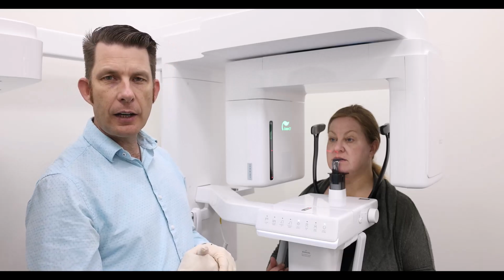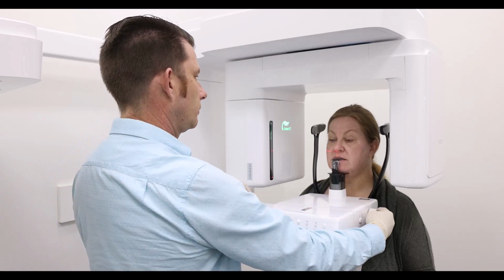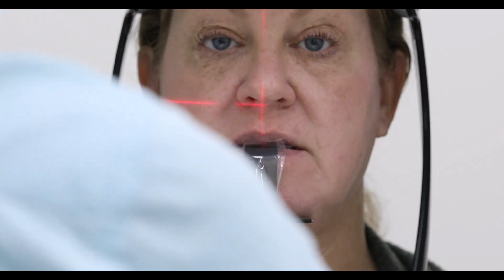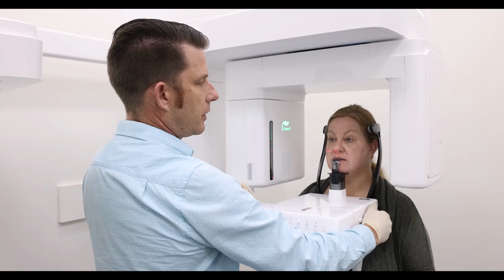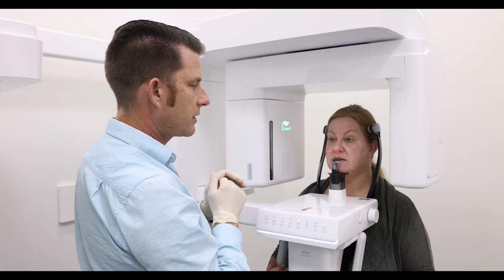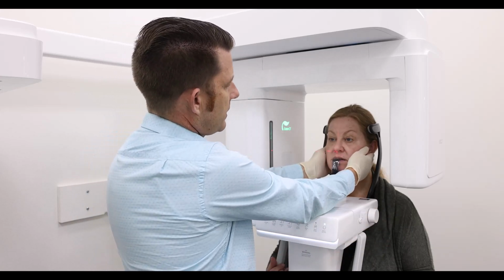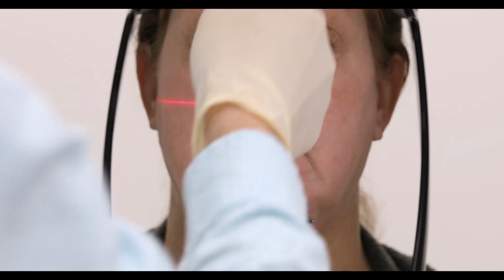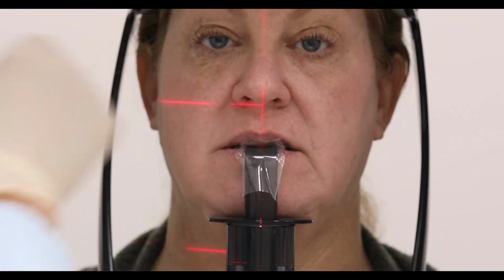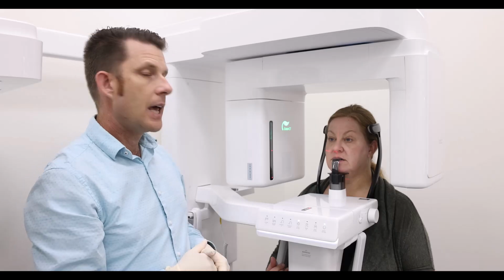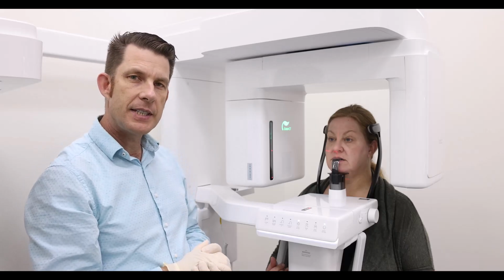Next, I'm going to go ahead and close my temple supports. And I want to make sure this is tight, so I turn it a couple extra times to ensure that the patient does not move. I'm going to adjust our patient's head a little bit to make sure they're lined up center. Mid-sagittal beam right between the eyes and right through the philtrum. And now we are ready to capture our CBCT.